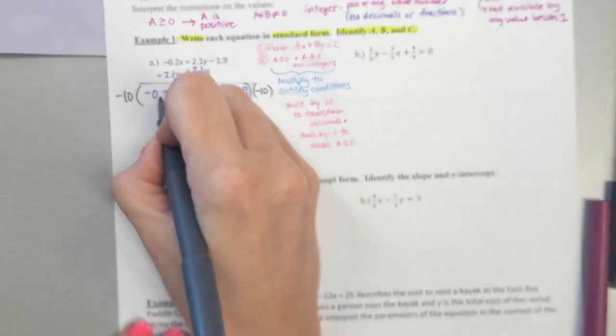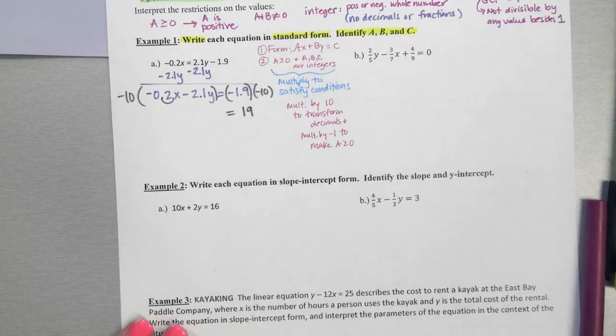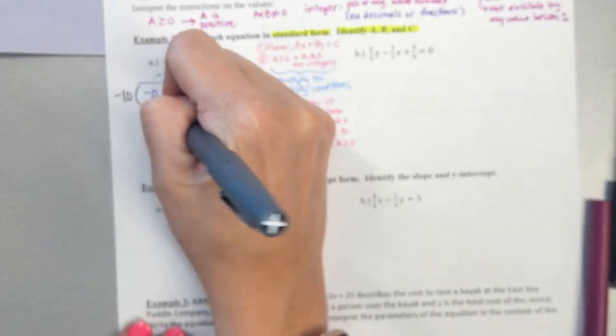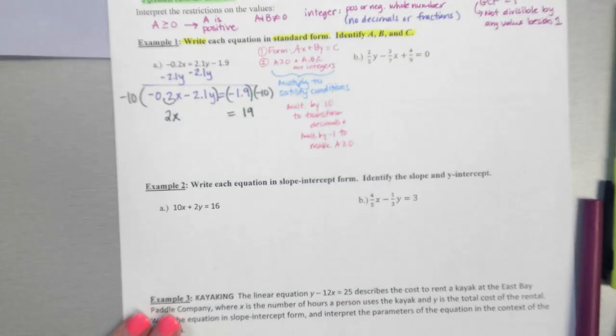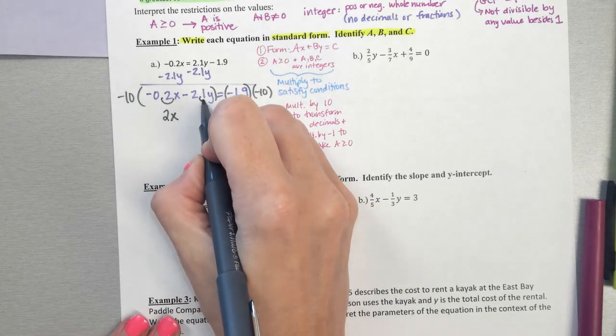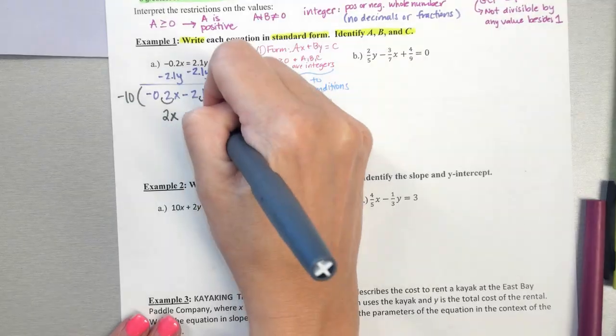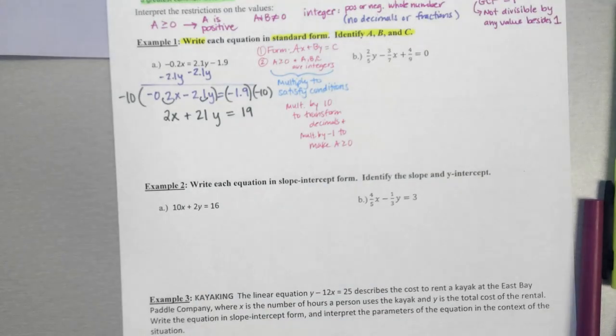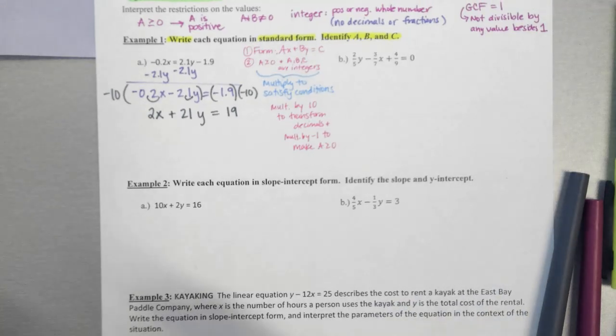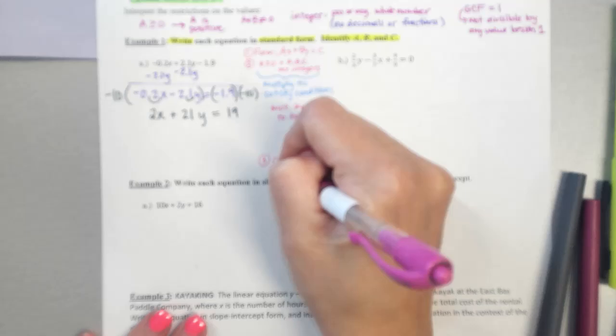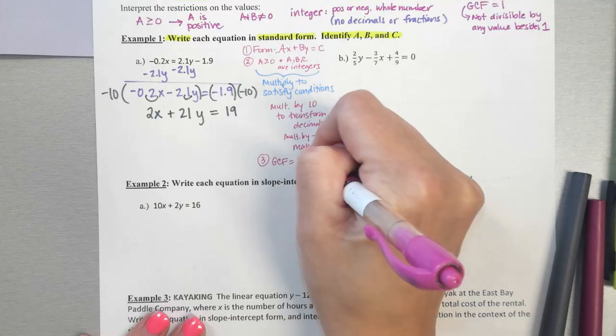All we're doing is moving this decimal one place, so that's going to become 2x. So when you multiply by 10, it moves the decimal one place. So here we would have 21y. And then the last thing I'm going to check for is, is the GCF equal to 1?